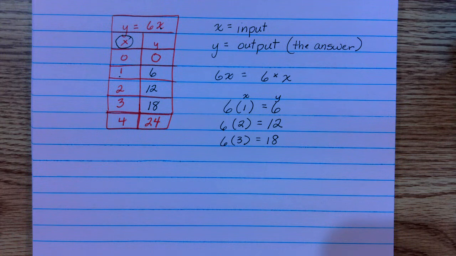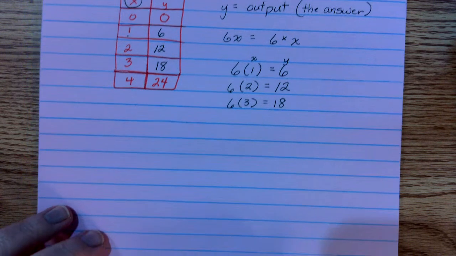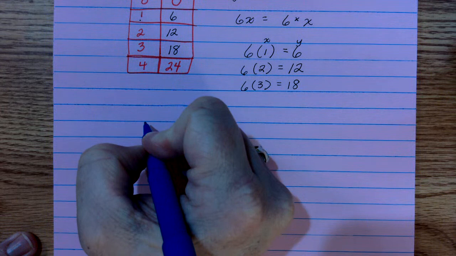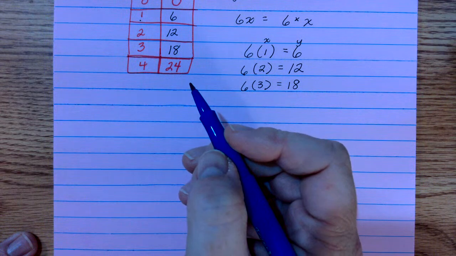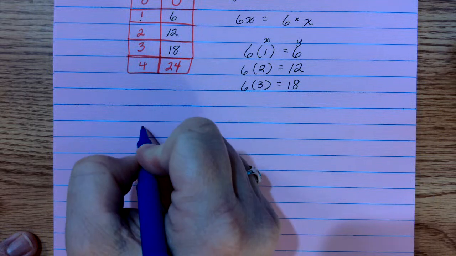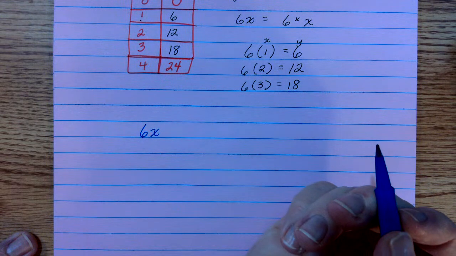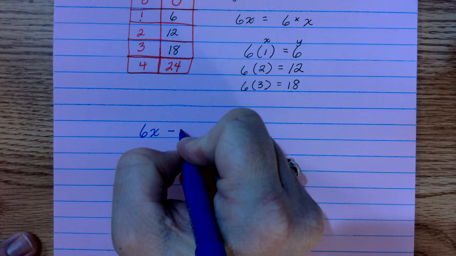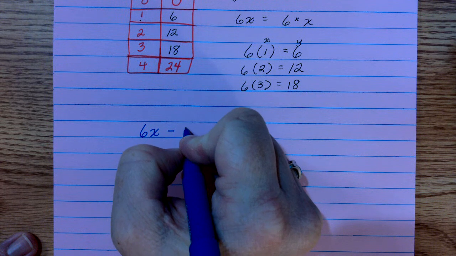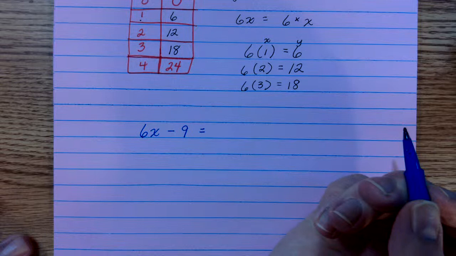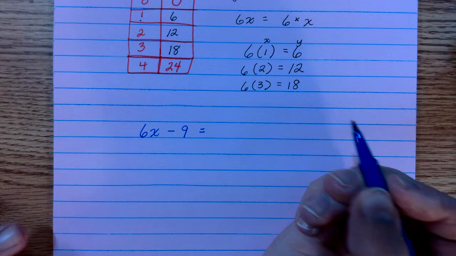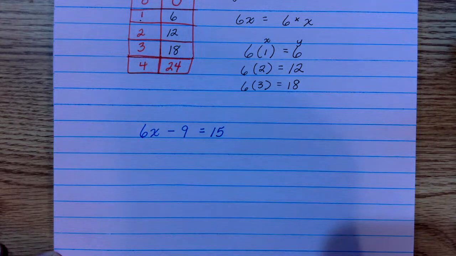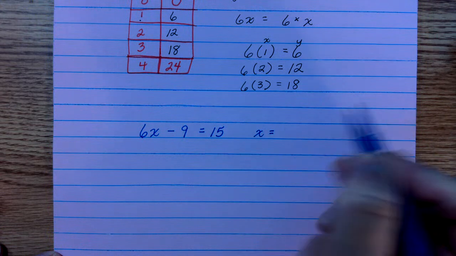All right, next you're going to see some equations where you have to find out what the answer is for x. So let's do this one. 6x minus 9 equals 15. And they want you to figure out what x equals.